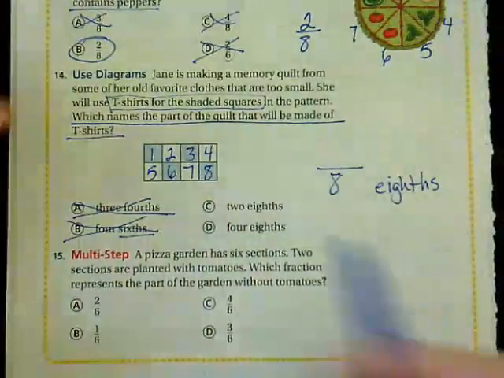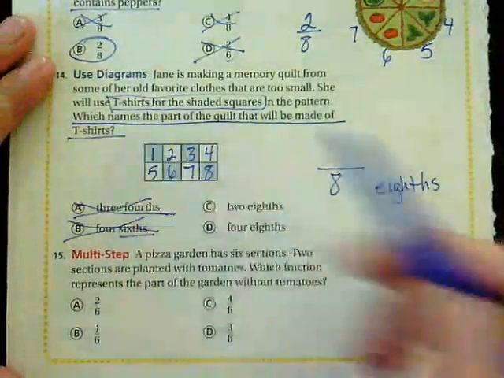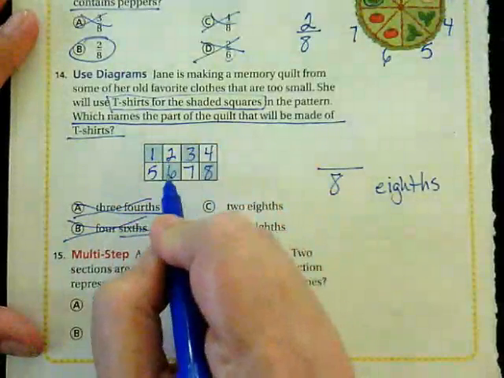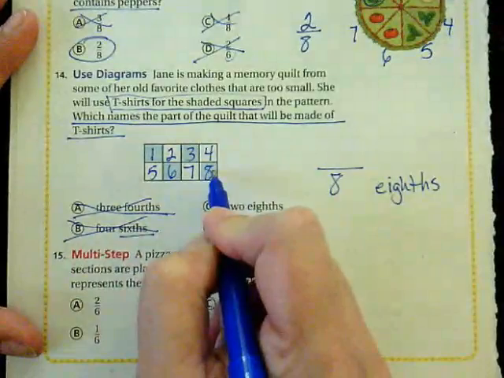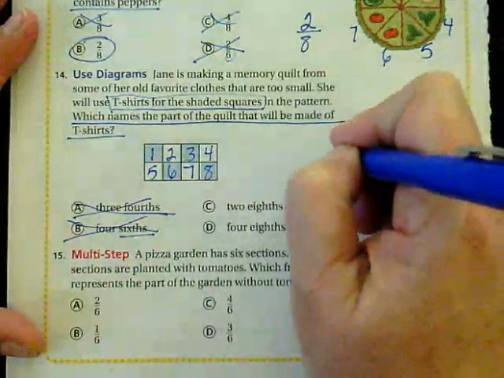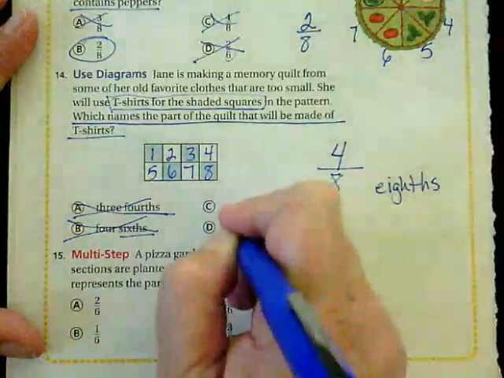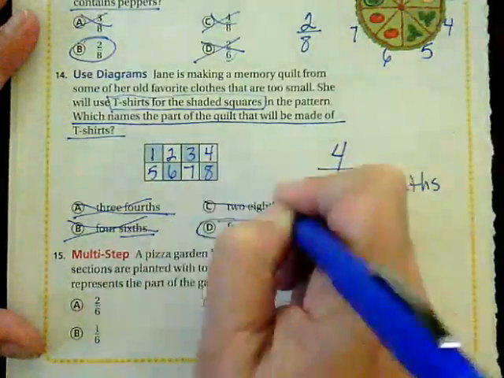So how many are shaded? Because that's what the t-shirts are. They're shaded. So I have 1, 2, 3, 4 shaded squares. So my answer is going to be 4/8.